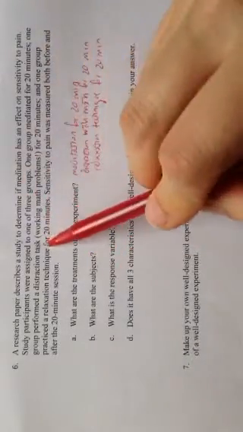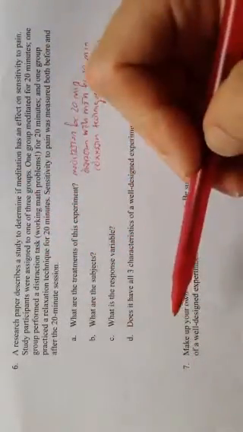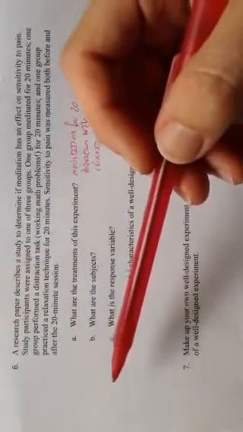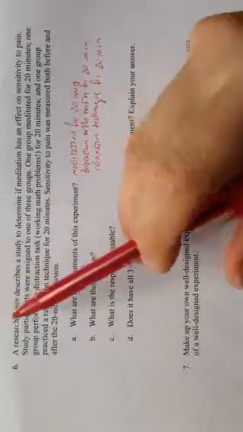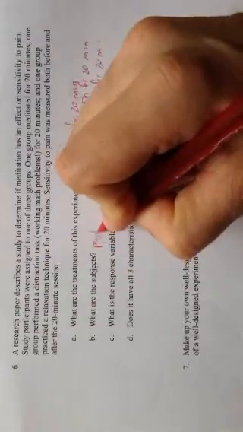That's who's being studied. So remember the plant study where they gave different inhibitors? The plants, the chrysanthemums, were the subject. But here, they're actually studying people. So the people, the participants, right? People in the study, right?